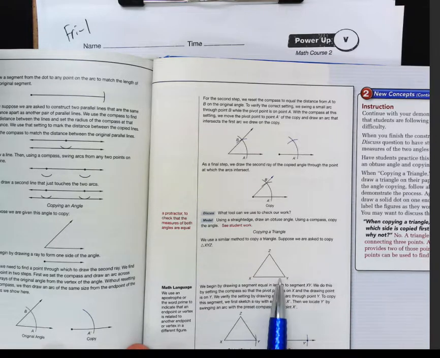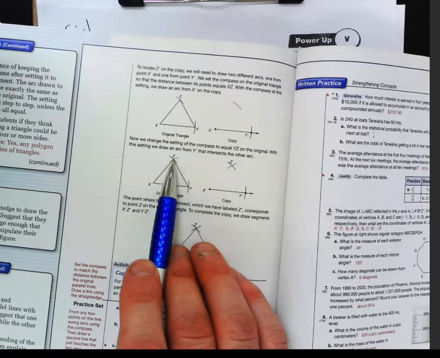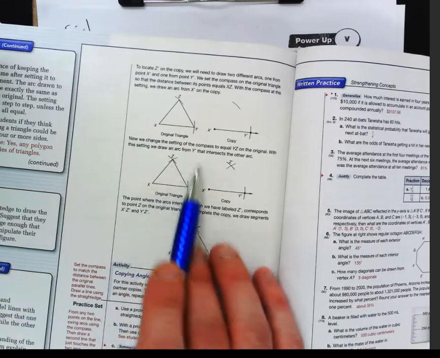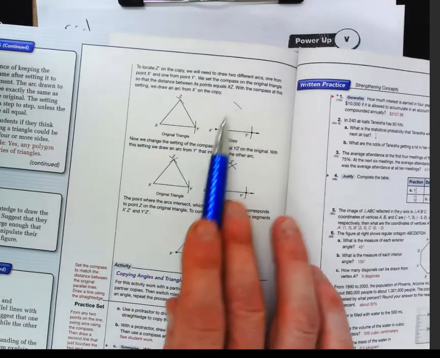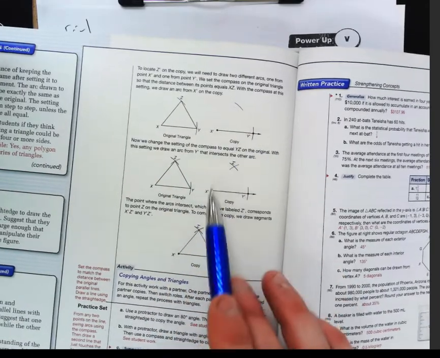Step 1, you draw your line. Step 2, you measure that thing with your compass. Mark it. You marked it. Step 3, you go back up here like we did with an angle. You mark it, and you mark it from both sides, connect the dots. So I mark it this side, make it, come over to the Y, make it, draw, and it's copied.